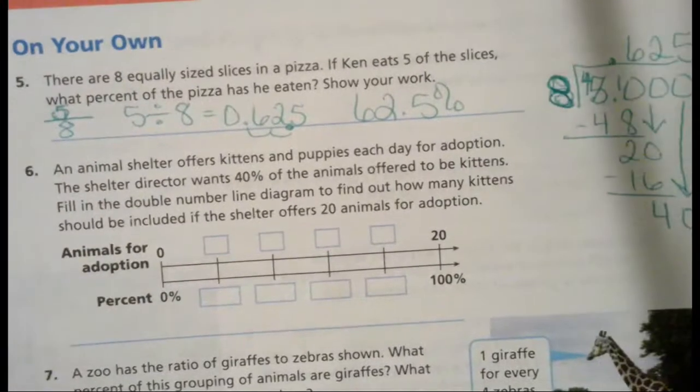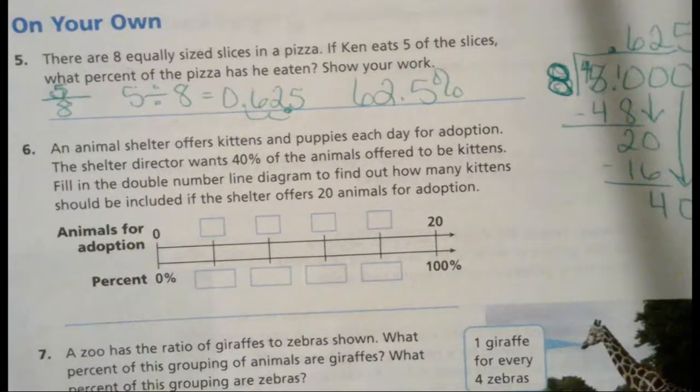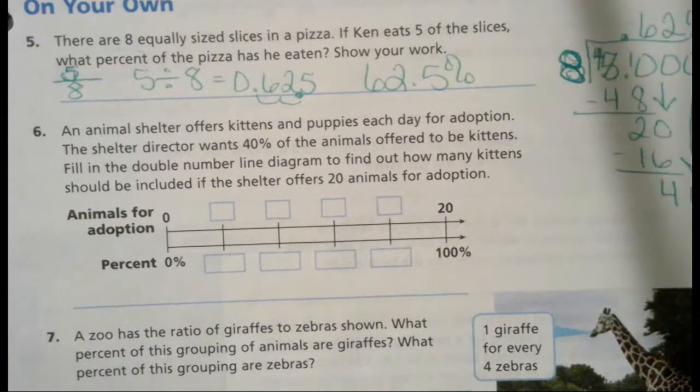So, question 6. An animal shelter offers kittens and puppies each day for adoption. The shelter director wants 40% of the animals offered to be kittens. Fill the double number line diagram to find out how many kittens should be included if the shelter only offers 20 animals for adoption.